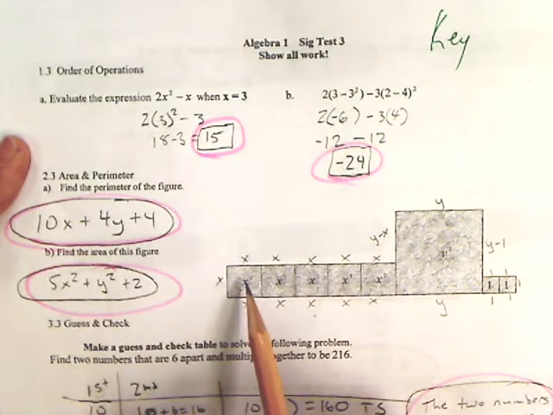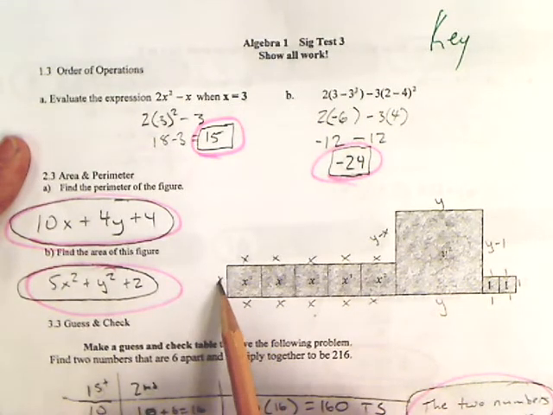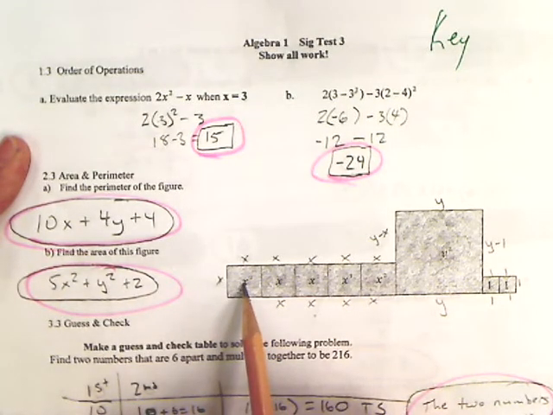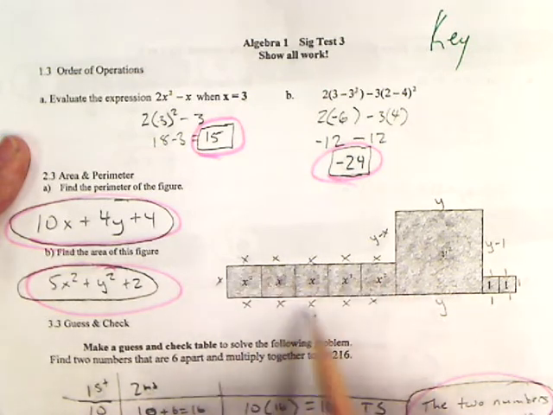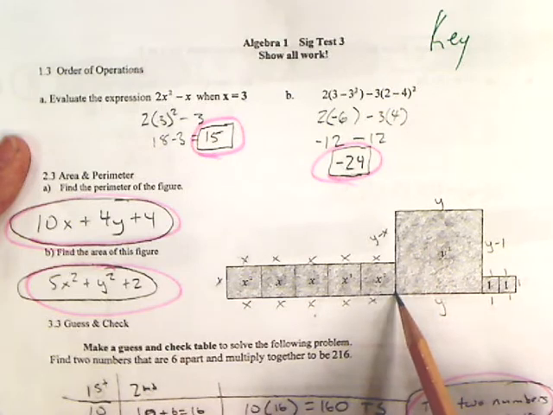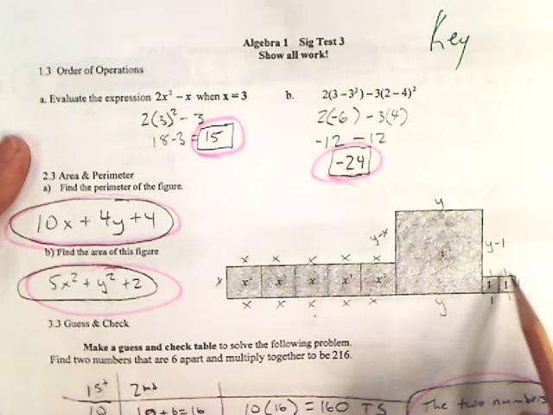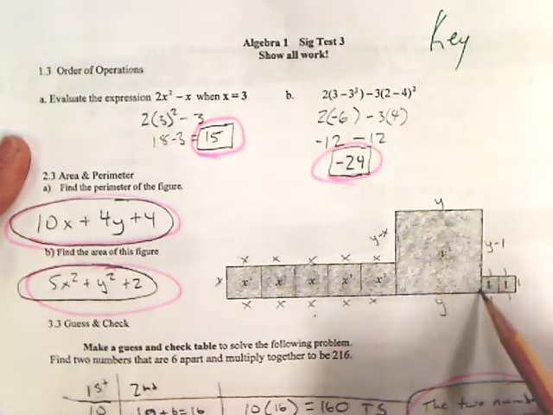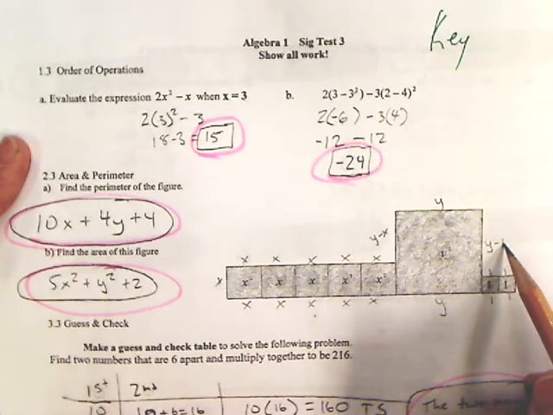If its area is x squared, that means it's x times x, so all these sides are x's. Y squared means this is y, and this side is also y. And 1, 1, 1, 1, 1, and this would be y. Take away that 1, so it's y minus 1.